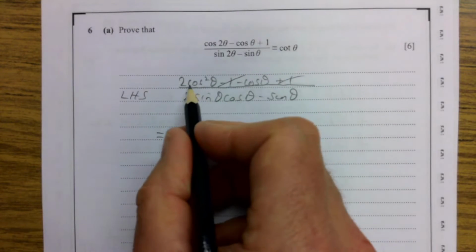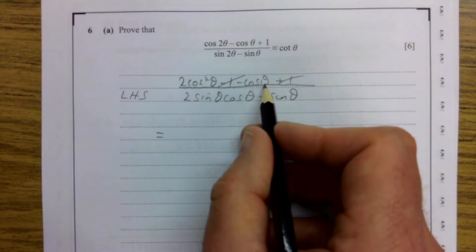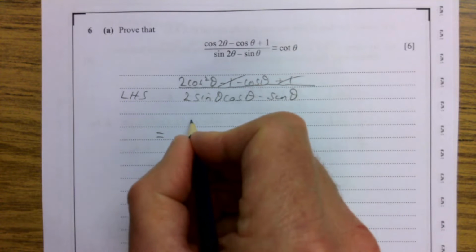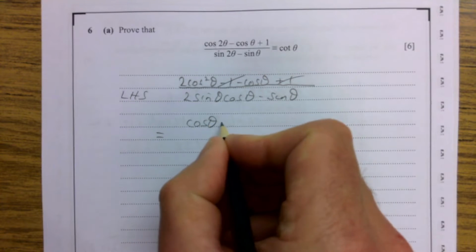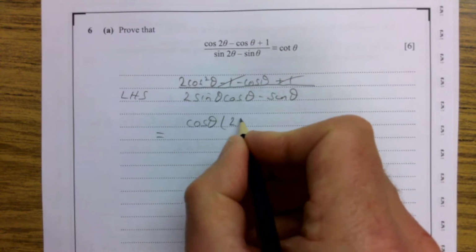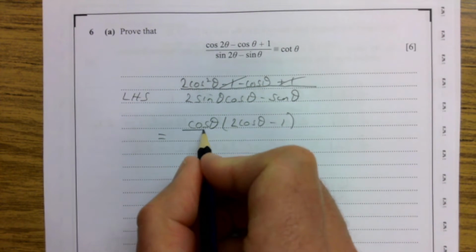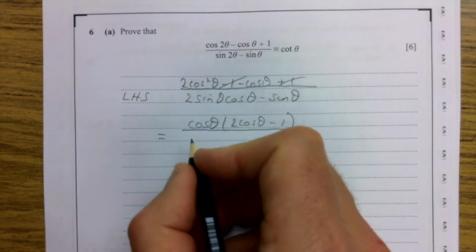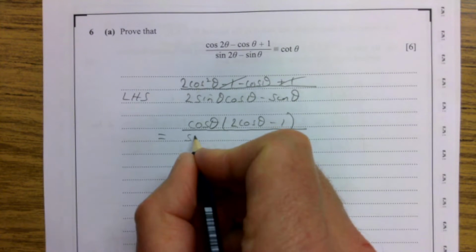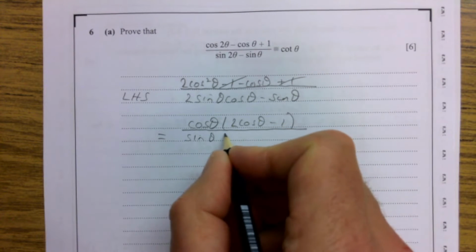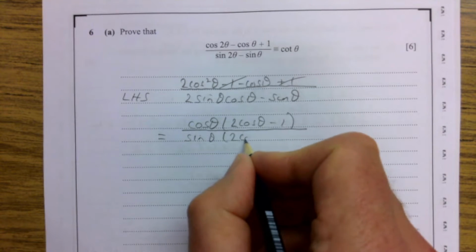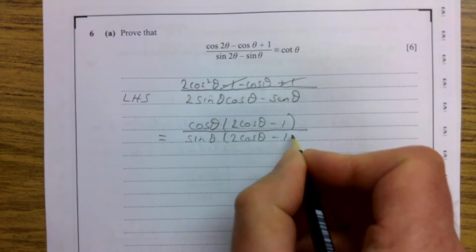What can we do here? 2 cos squared theta minus cos theta. Well, I can factorize out a cos theta. So cos theta upon 2 cos theta minus 1. And then on the bottom line, I can factorize it as sine theta upon 2 cos theta minus 1.